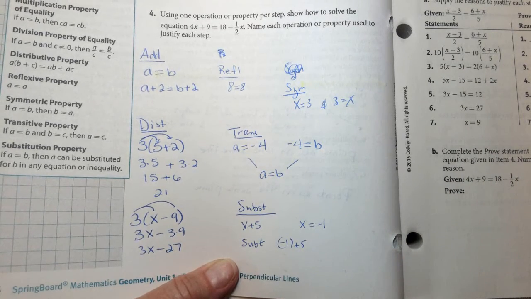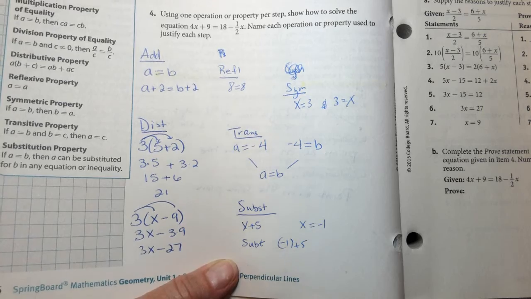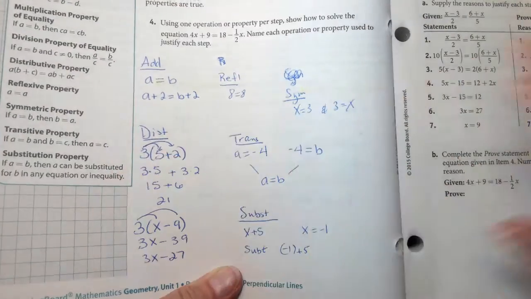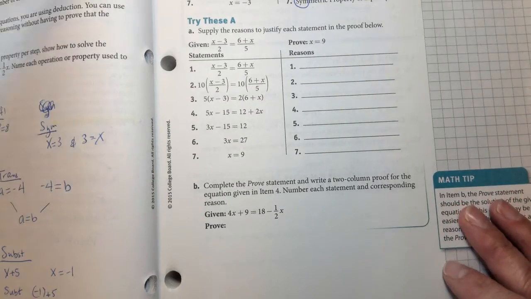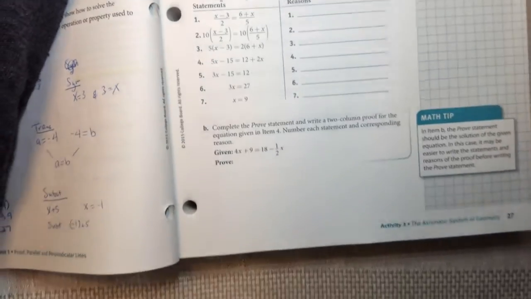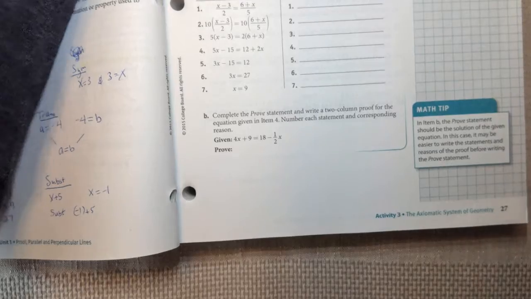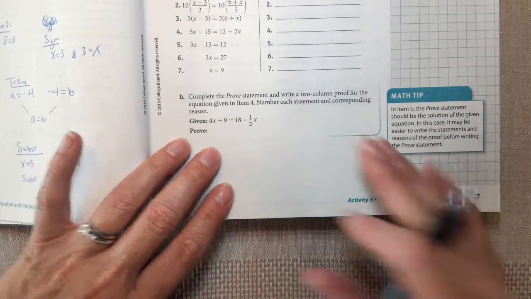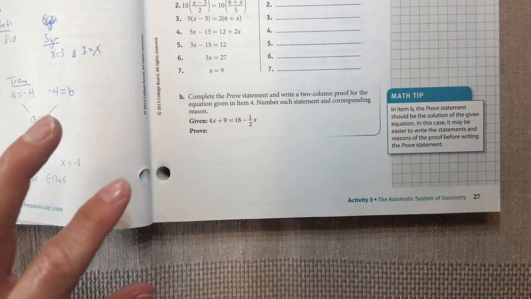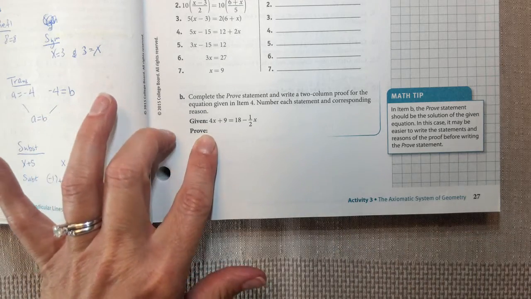Okay? So here comes our task. Using these properties, we're going to go over and we're going to solve an equation. And I'm going to try to angle this up a little bit better. We're going to pop down here to b. So we are going to, and I wish it told you what to prove.